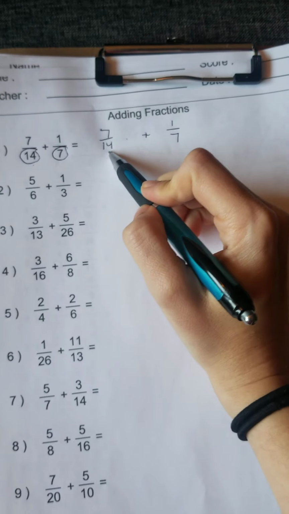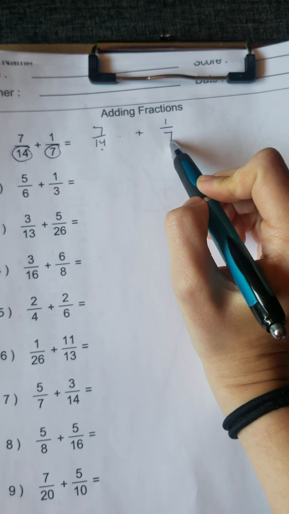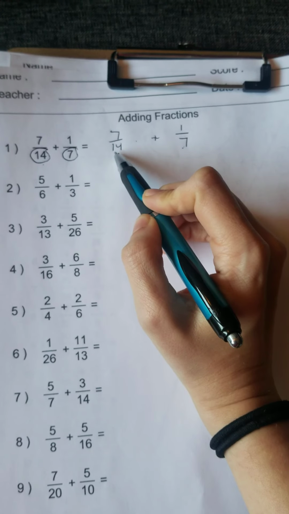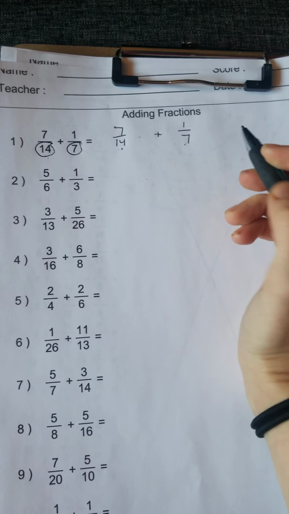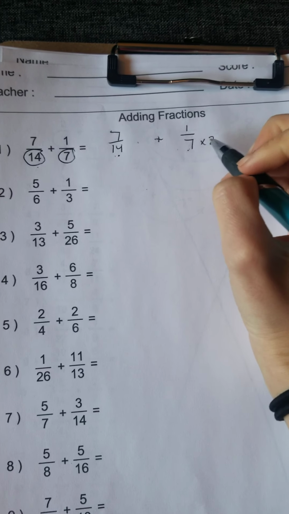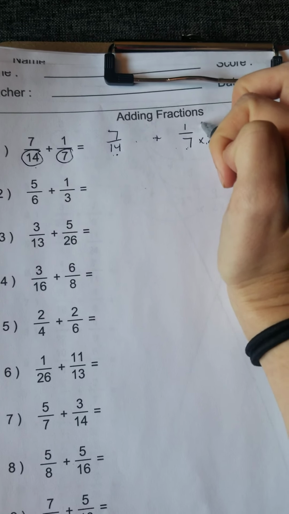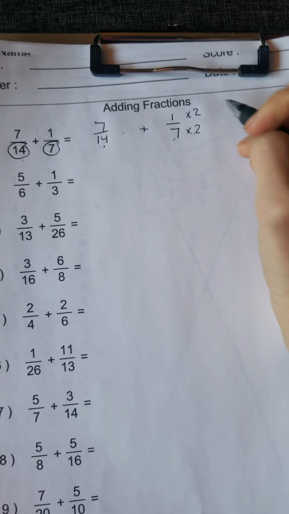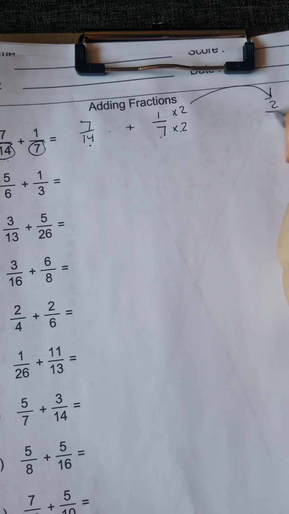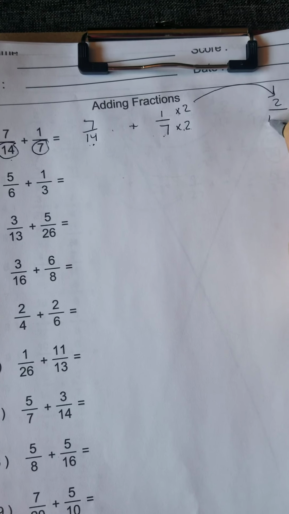So I'm going to see, is there a way I could make the 7 into a 14 so I can have the same number on the bottom? All right, yes, I can multiply 7 by the number 2. What I do to the bottom, I must do to the top. Okay, so now this turns into 1 times 2 is 2 over 7 times 2 is 14.